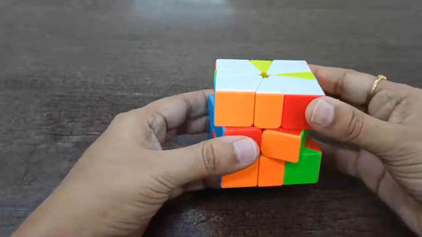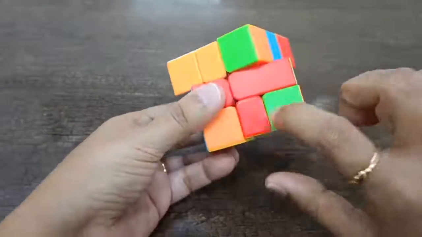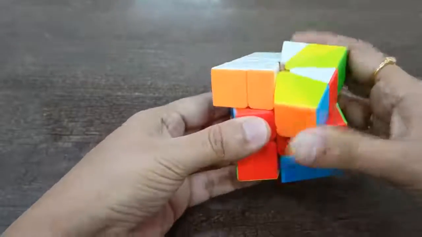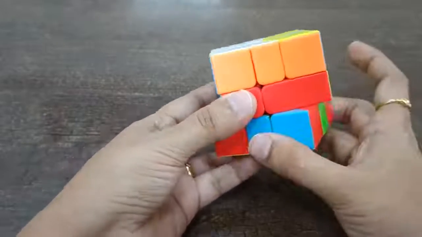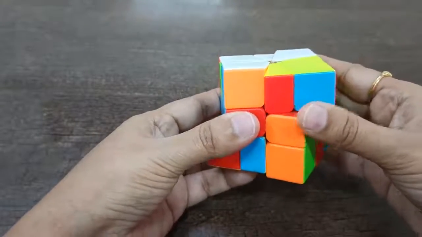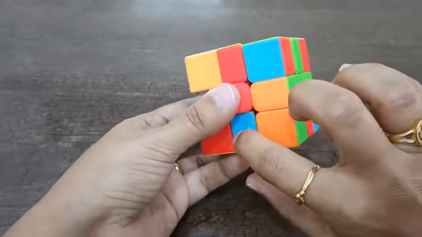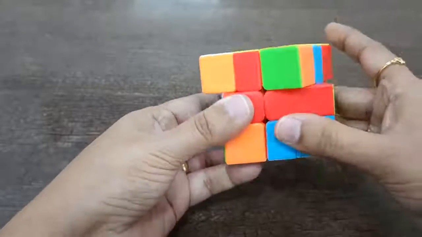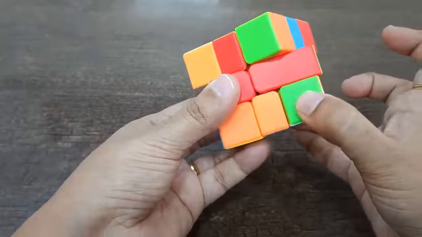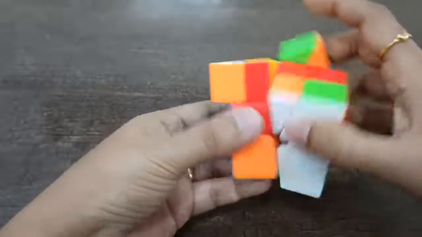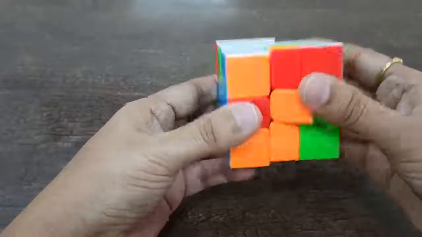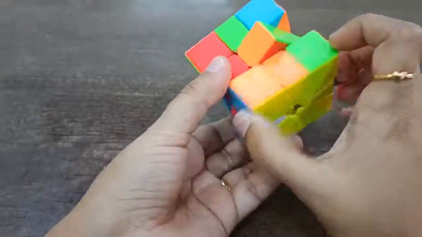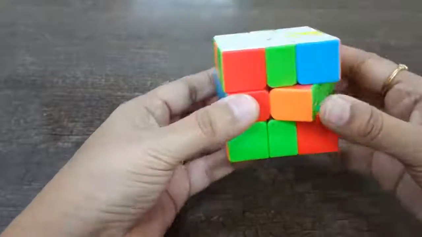Same algorithm, U, R, DI, DI, DI, R, DI, DI, DI, R, UI, DI, R, U, DI, DI, DI, R, DI, DI, DI, R, UI.